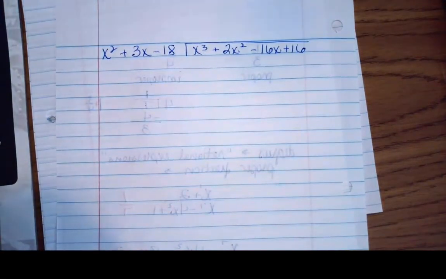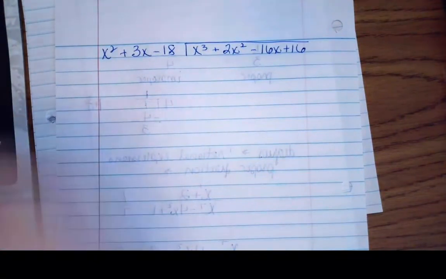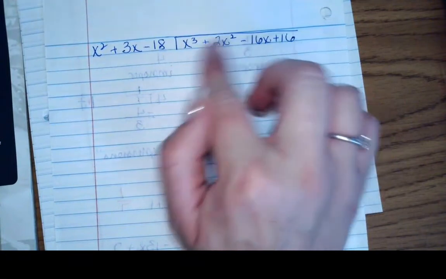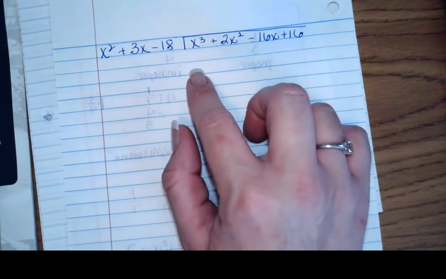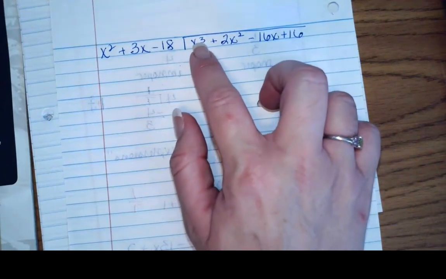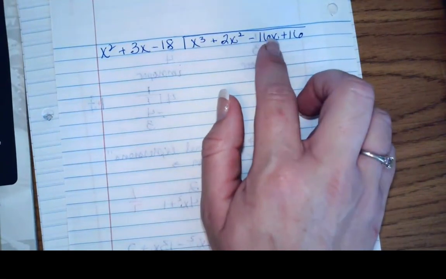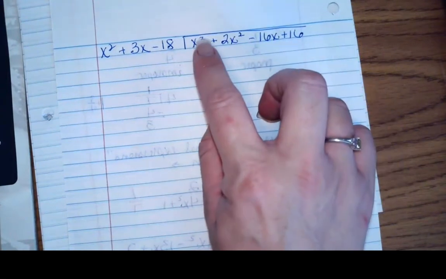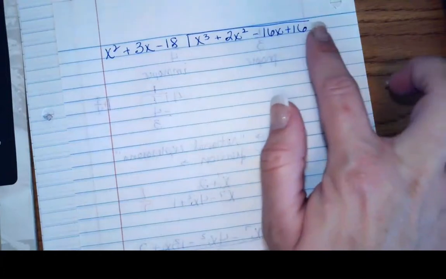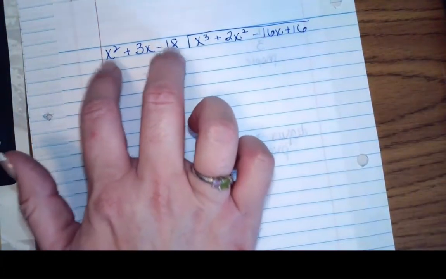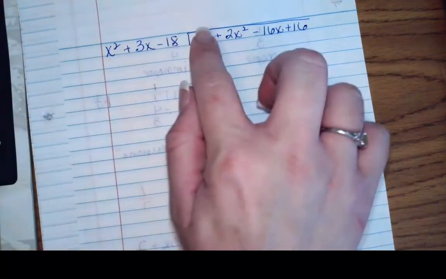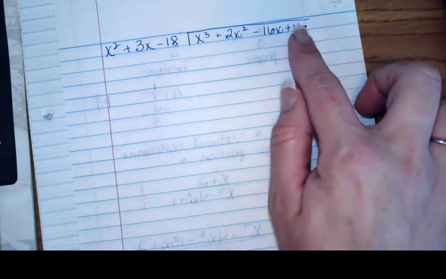All right, so our process is the exact same. So what I'm going to do first is estimate. One of the things you better watch out for is everything on the inside of this division needs to be in descending order with no missing steps. Okay, so I've got x to the third, x squared, x to the first, no x. So that's in proper descending order. I don't care if there's stuff missing over here. In other words, if that 3x was missing, I wouldn't care. But I do need placeholders in here.